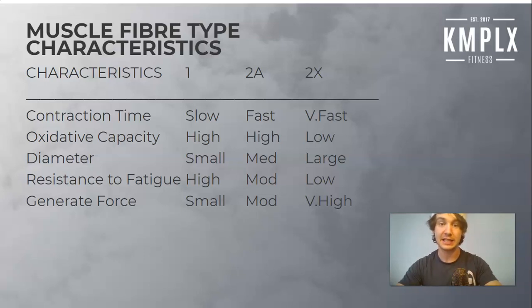Resistance to fatigue. My resistance to fatigue is moderate to high. I would say it's on the higher end, but I don't think it is. I think I get fatigued, but I'm stubborn enough to keep going, so I'd probably say moderate. And my ability to generate force, is it small, moderate, or very high? It's high. It's not overwhelmingly high, so I'm probably sitting in the type 2A category there.